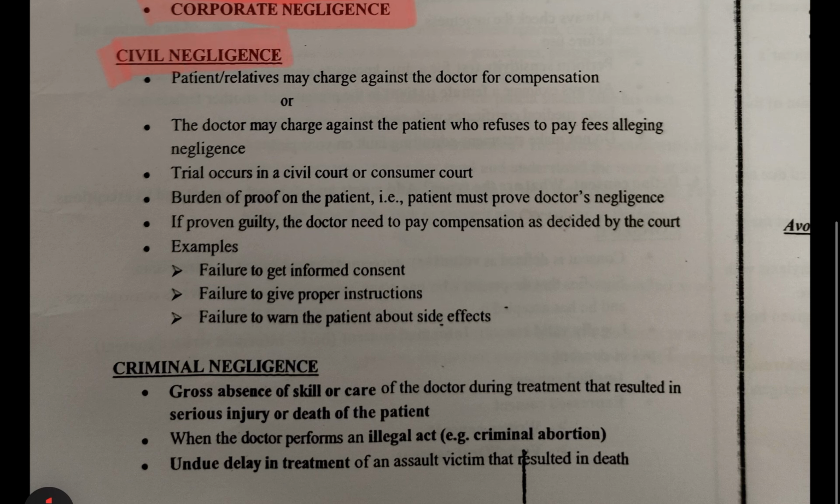Coming to civil negligence, the patient or relatives may charge against the doctor for compensation, or the doctor may charge against the patient who refuses to pay fees, with the patient alleging negligence.